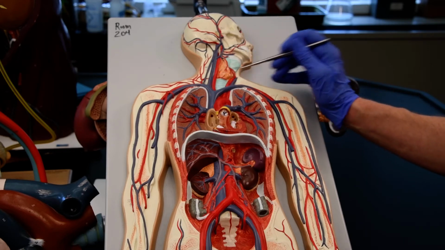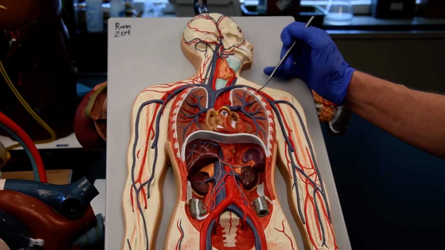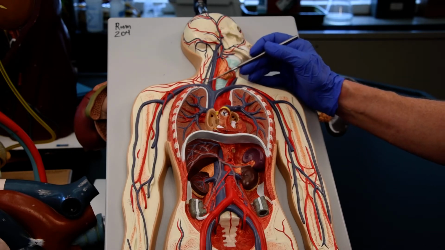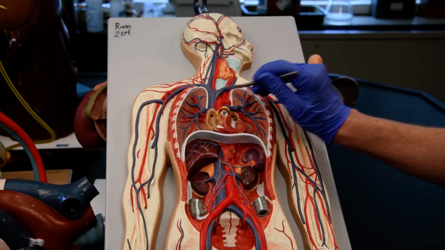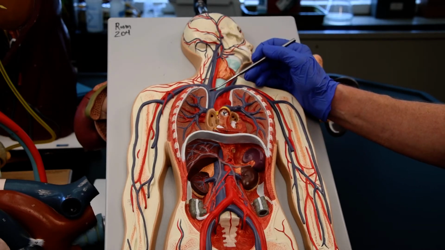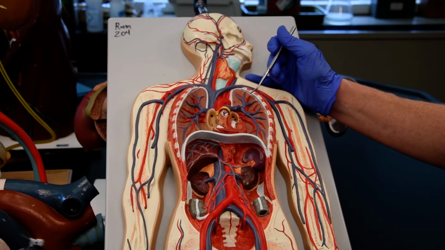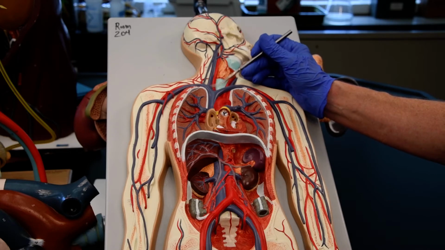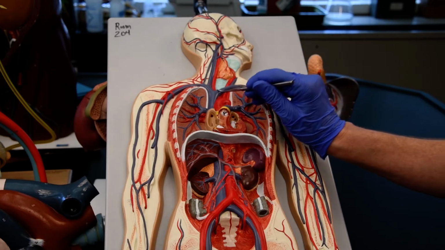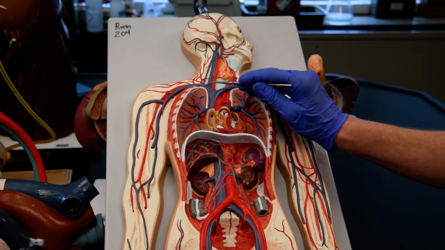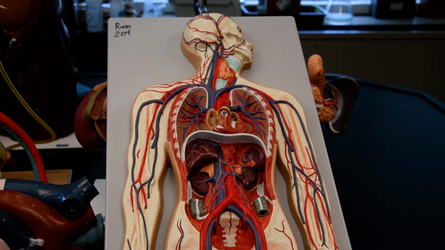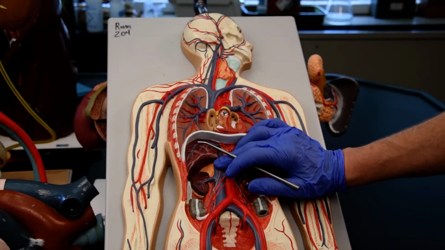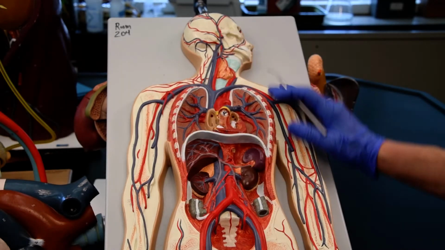So these are draining the head, coming down. The subclavians are draining the upper limbs, and they converge into these two. Right? So as they come together right here on the right and right here on the left, this is now the brachiocephalic vein. Since there's one on each side, you have to say left and right. So right brachiocephalic vein right here, left brachiocephalic vein right there. These two join, and we are back at the superior vena cava. Okay? So that's our circulation through the head and upper body.